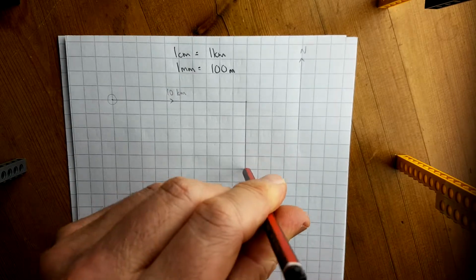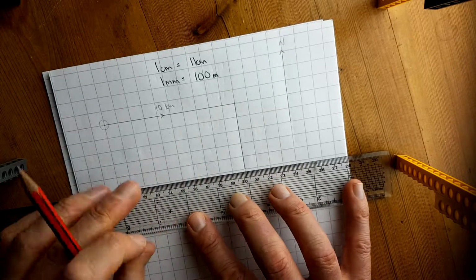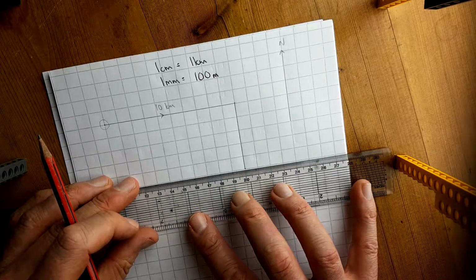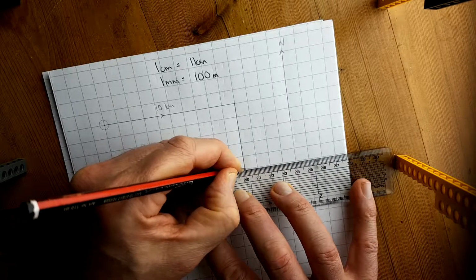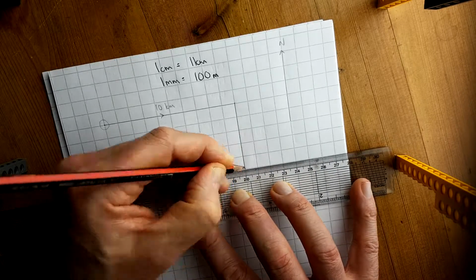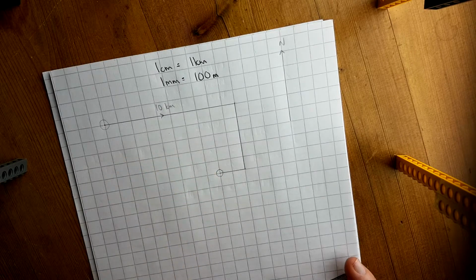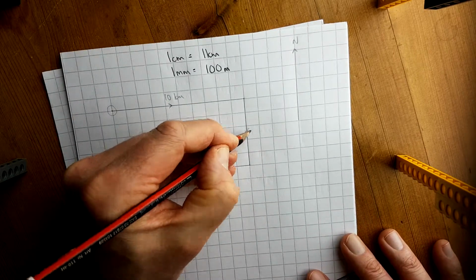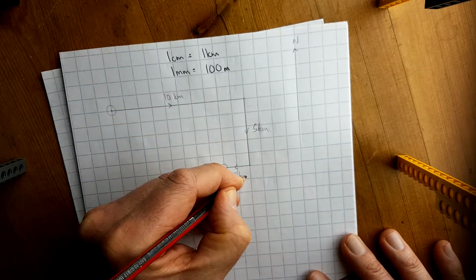And then finally the person walks 2 kilometres to the west, which is in this direction. So the person will now walk from there to here. To check that's in the right place. Draw that on. And so the person finishes just there. So that's 5 kilometres south. And this is 2 kilometres to the west.